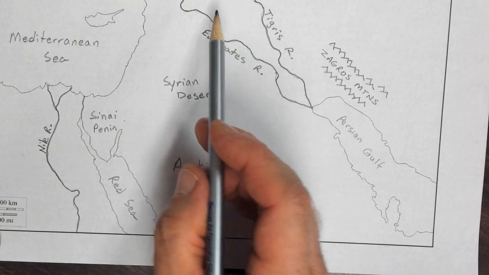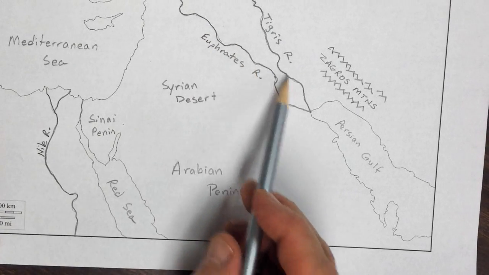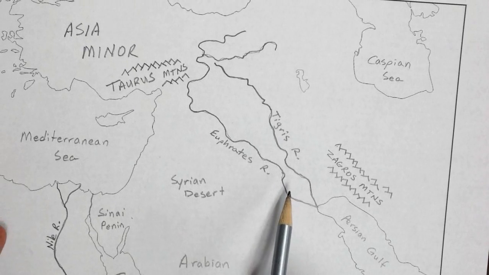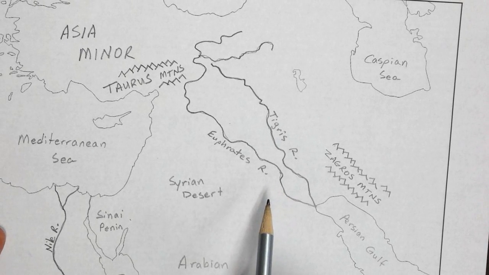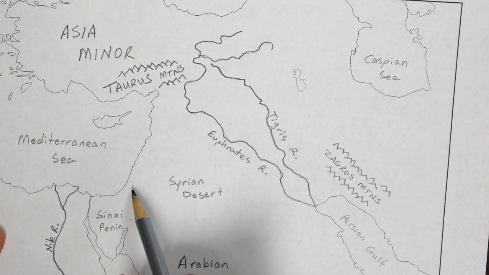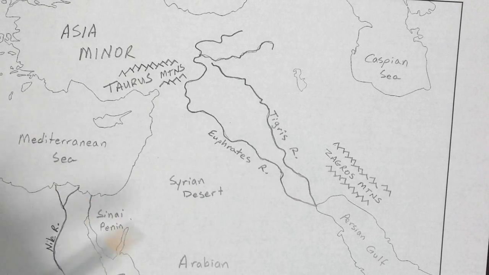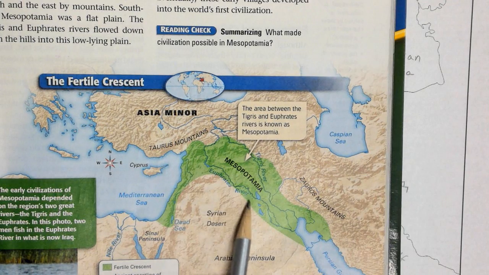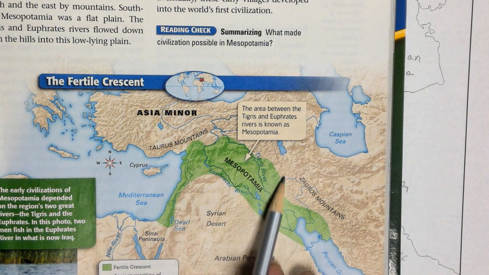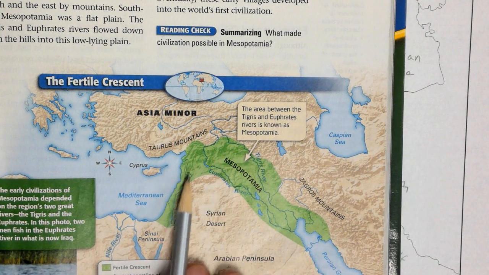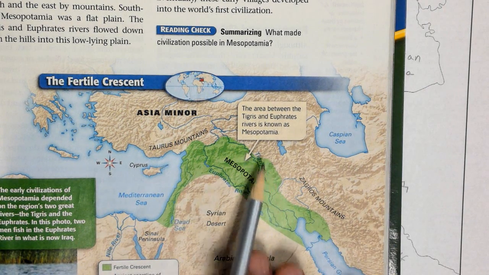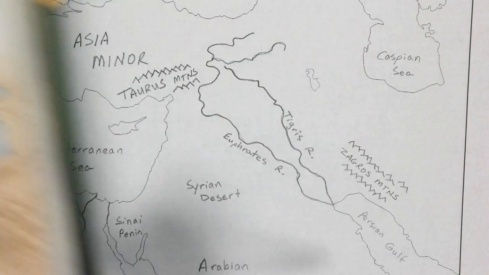Now, this region right here is where the Fertile Crescent is. Now, this is going to be the hard part, so pay close attention. All right? We're going to draw the Fertile Crescent. Take a look at your book really closely. See how the green is in there? Take a good hard look at where the green is. We're going to draw a border for that green right there on our map.